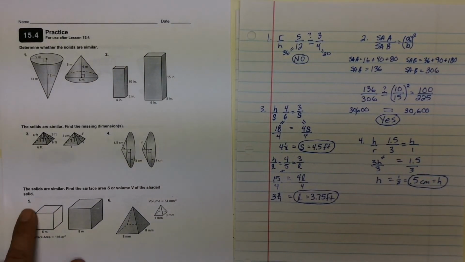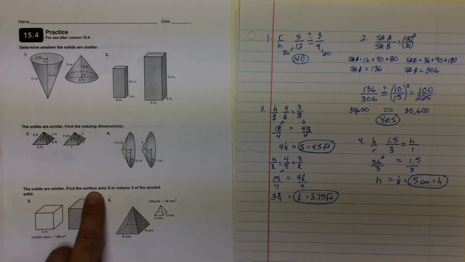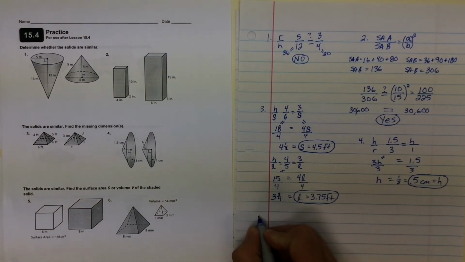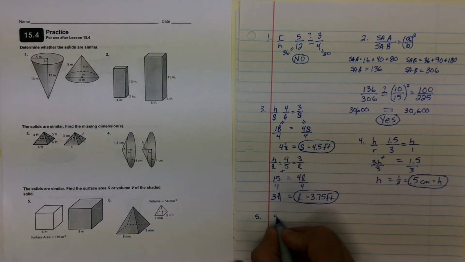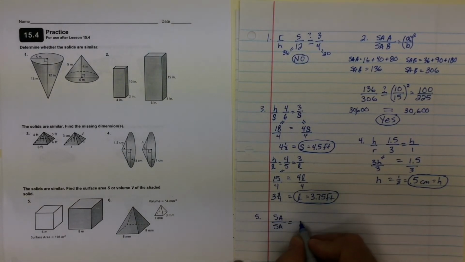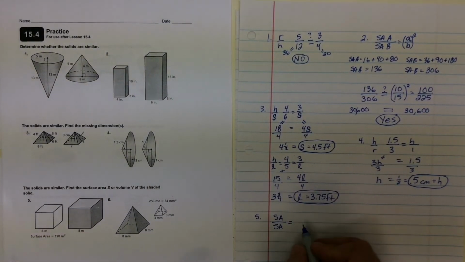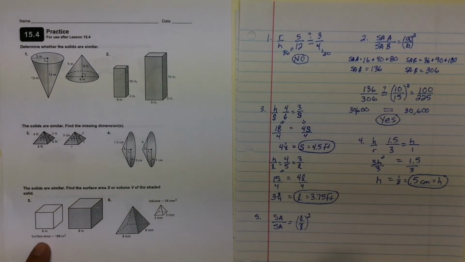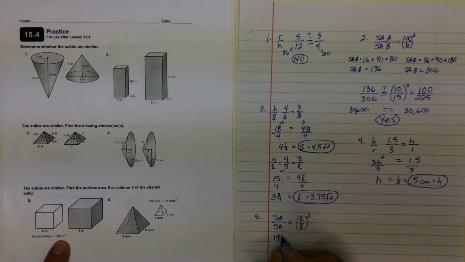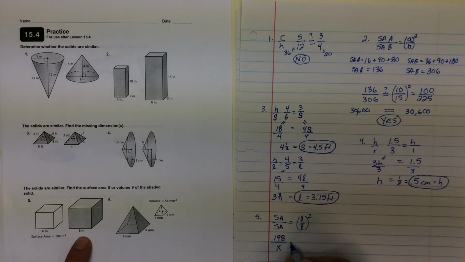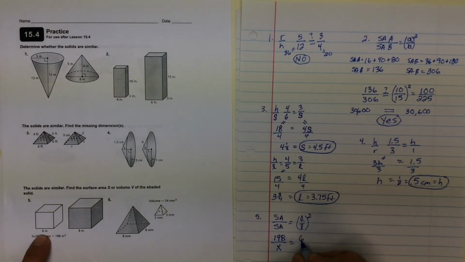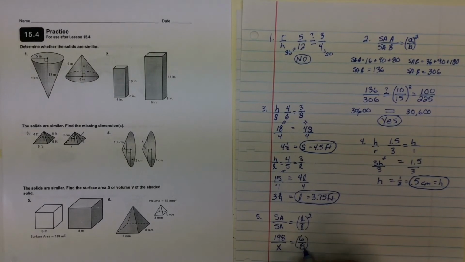Very good. Number 5, the solids are similar. Find the surface area. So for number 5, we'll have to do surface area of one over the surface area of the other equals, and we'll use the length here. It's the only linear dimension they give us. Length over length. Remember, we have to square it. So surface area of the first one is 198 over, we don't know this one, so x. The length of this one is 6. The length of this one is 8. Remember, we have to square those. So this would be 36 and 64.